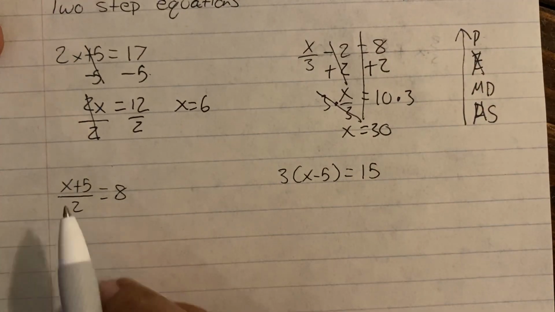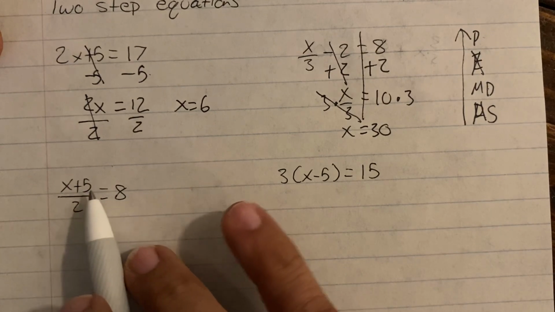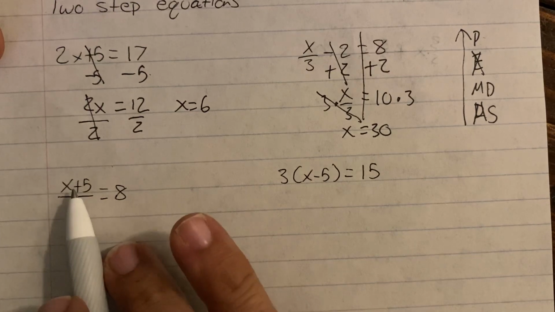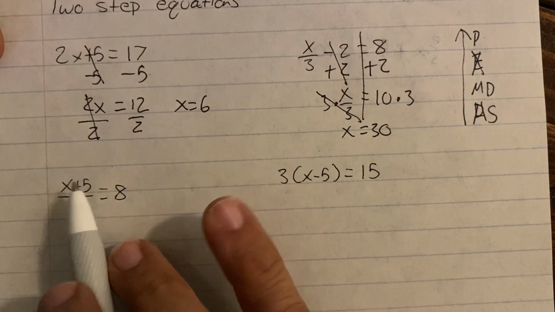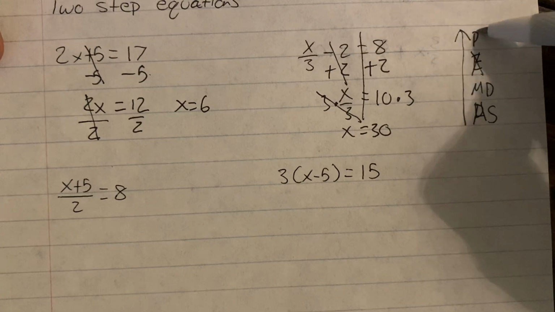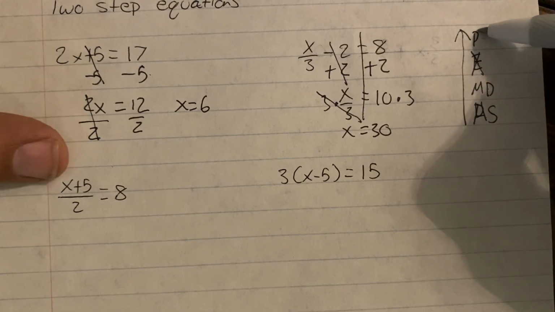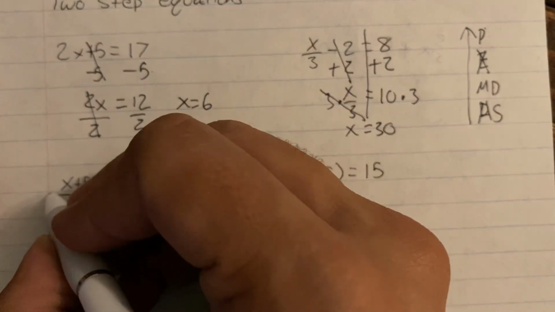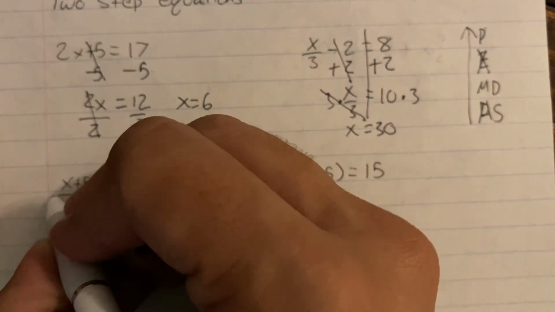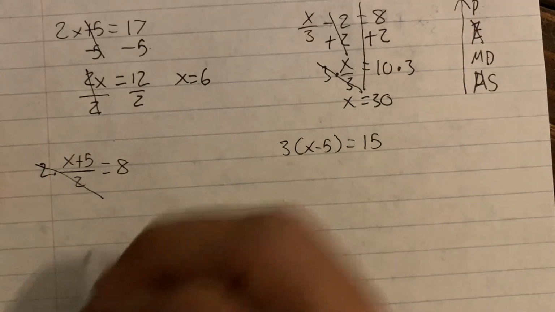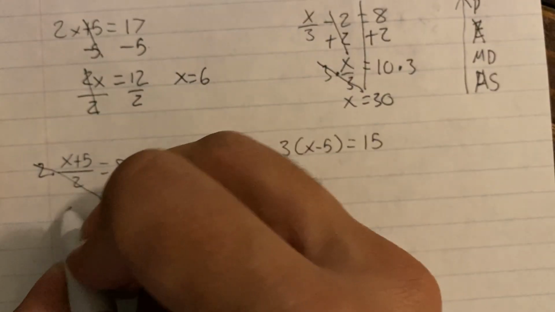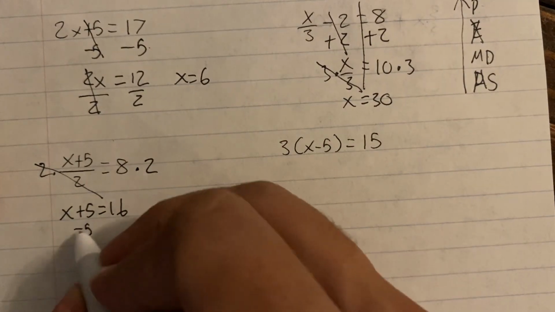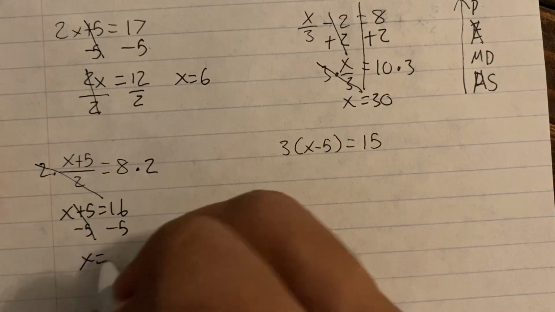Now this one, because the entire top is being underlined, it's been grouped together. So because this has been grouped together, it's almost as if it has a parentheses on the top. And parentheses is last on the list. So we can't do that first. So we're going to have to do the other thing first, which is the 2. The opposite of dividing by 2 is multiplying by 2. Multiply this side by 2. X plus 5 equals 16. Then subtract 5. X equals 11.